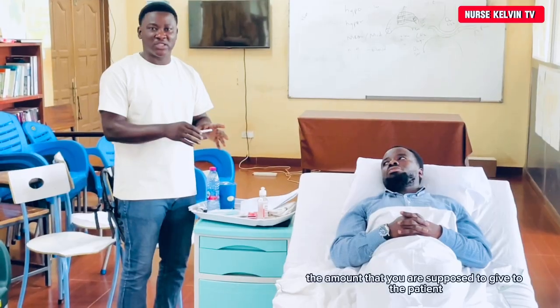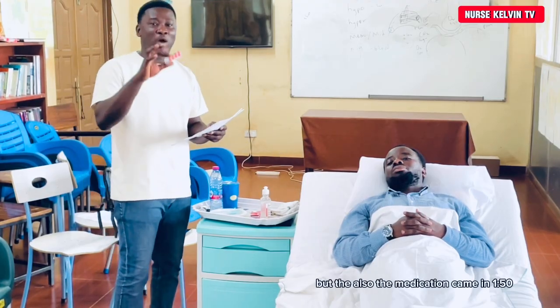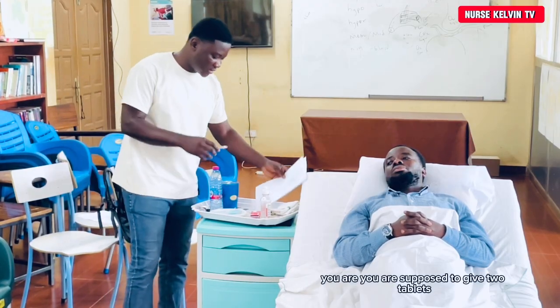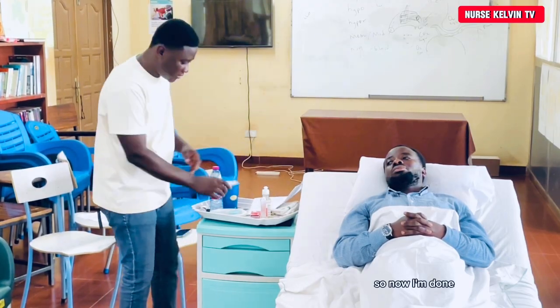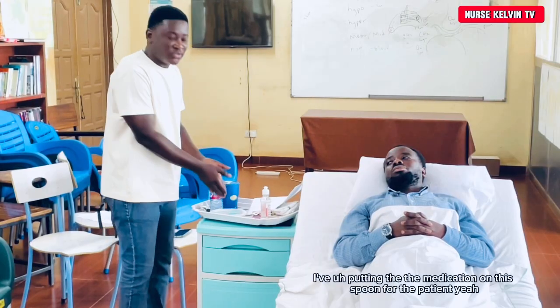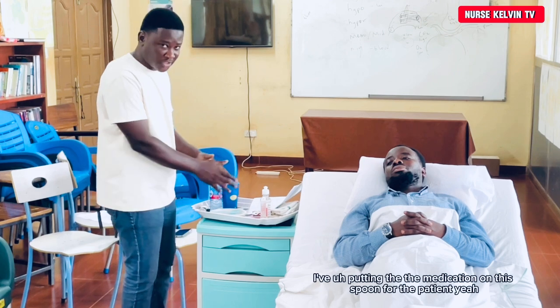After that, you need to check and know the dosage, the amount you are supposed to give to the patient. The doctor has prescribed 300 milligrams, but the medication came in 150. It means you are supposed to give 2 tablets. So now I'm done putting the medication on the spoon for the patient.